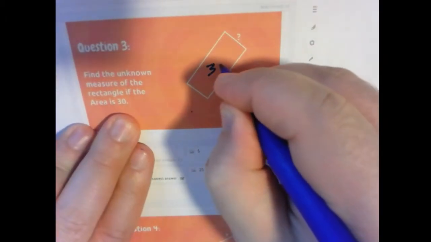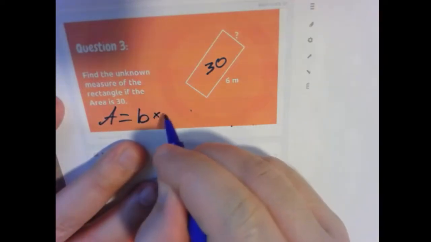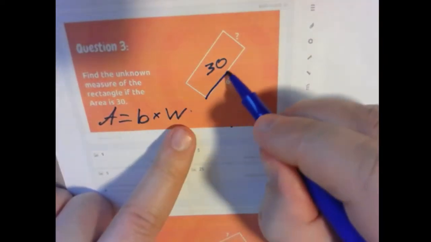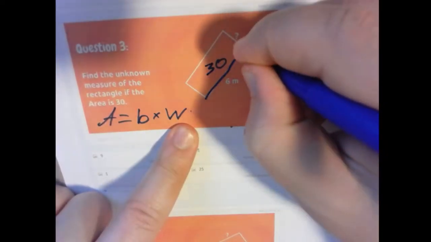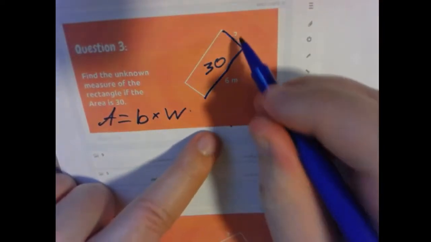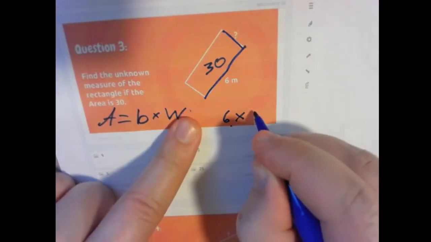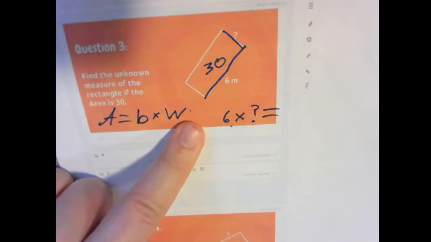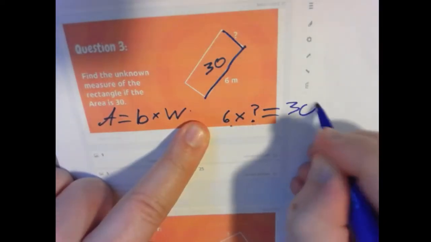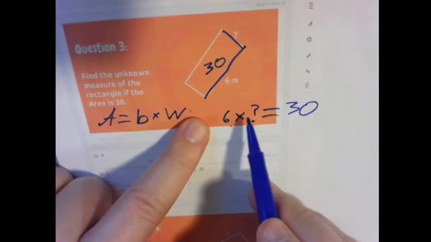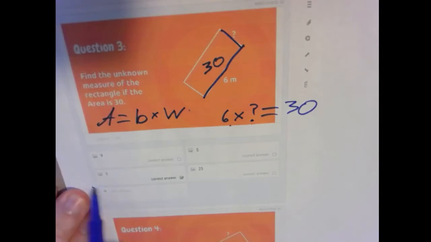Now this case is asking, what is the unknown measure if the whole area is 30, and remember area has that formula of base times height or length times width. You can really use either one as long as you're multiplying one side times the other. So in this case we have 6 times unknown gives us the area 30. Okay, so what would that be? 6 times what makes 30? And that would be 6 times 5.